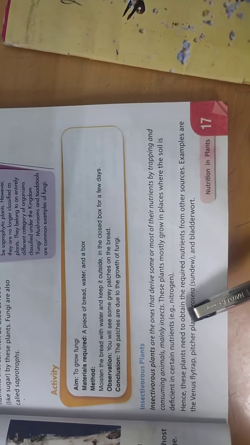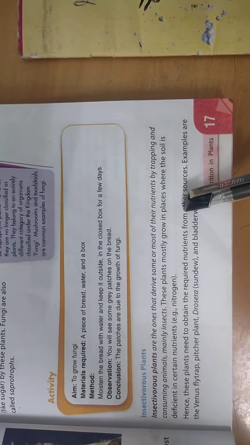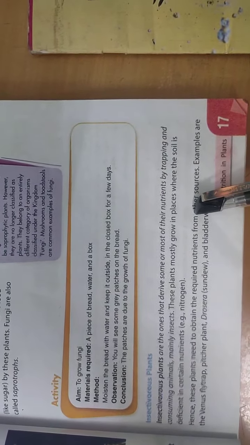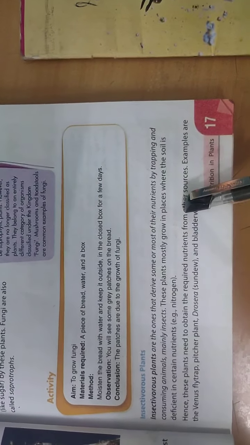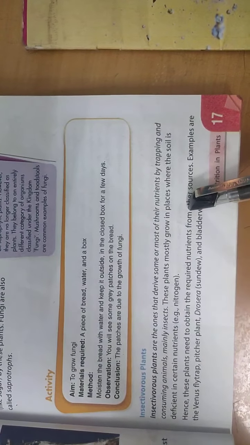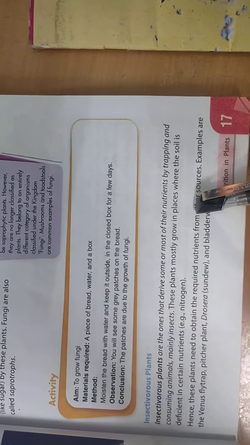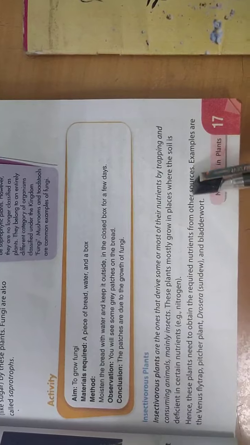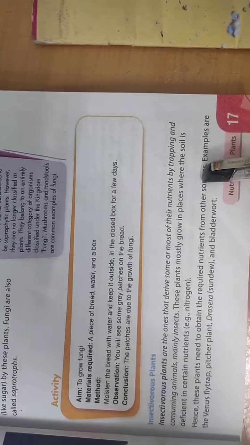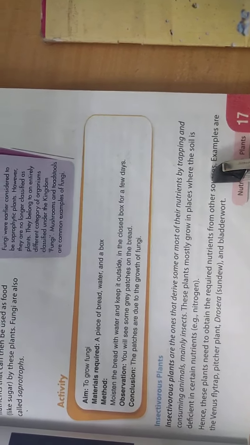Next is the insectivorous plant. These are those plants which derive some or most of their nutrients by trapping and killing insects. They grow in soil which is deficient in different types of nutrients, mainly nitrogen. That's why these plants have to kill different types of insects so that they can fulfill the requirement of nitrogen in their body. Some examples are Venus flytrap, pitcher plant, sundew or bladderwort.